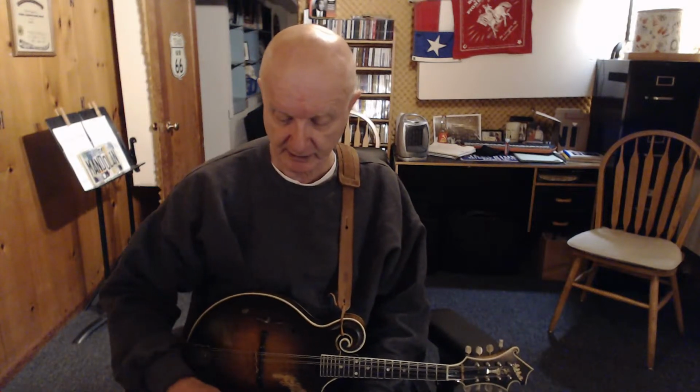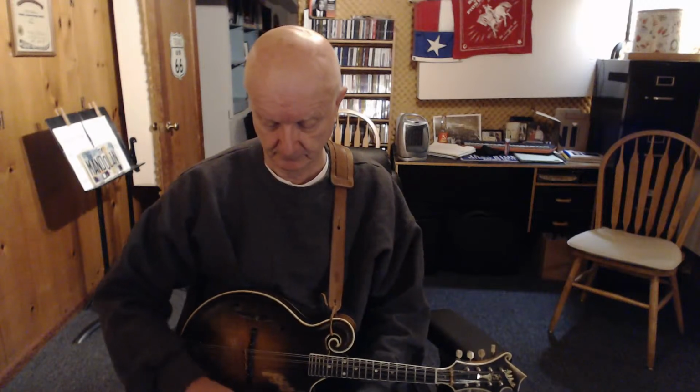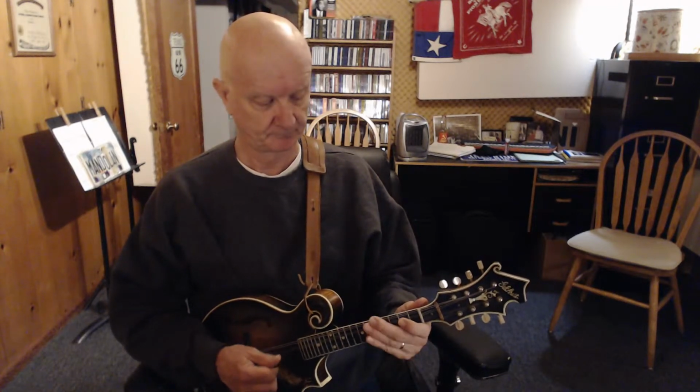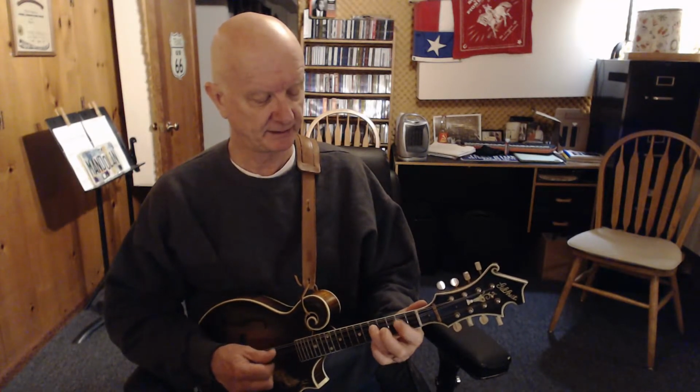On the A string, it'll be the fifth fret, the third fret, the second fret, and open A. And then on the D string, it'll be the fifth fret on A. And once again, that's the descending G major chord tone scale. So let's try that. On the E string, 3 and then open. On the A string, 5, 3, 2, open. And then on the D string, 5.